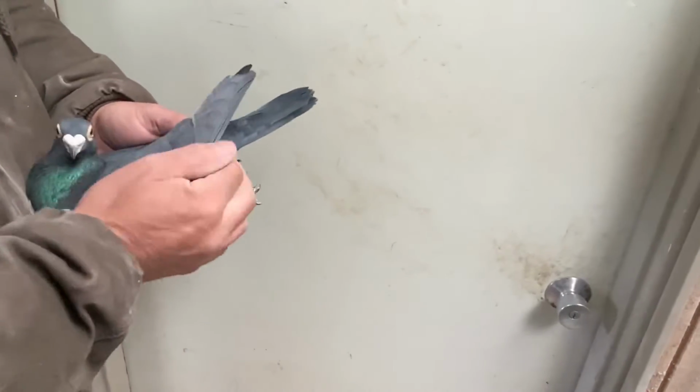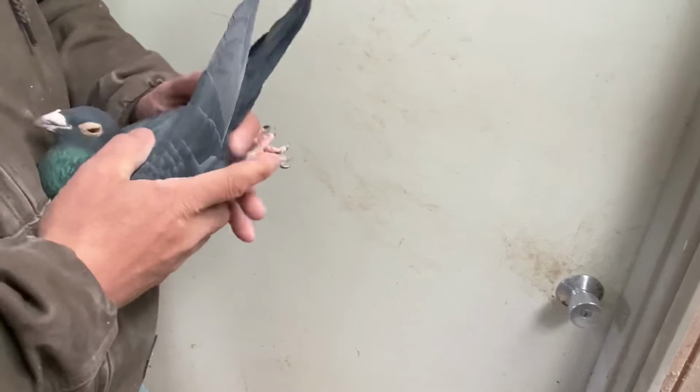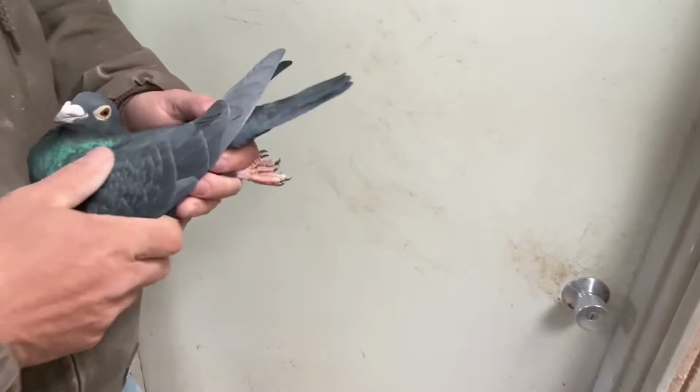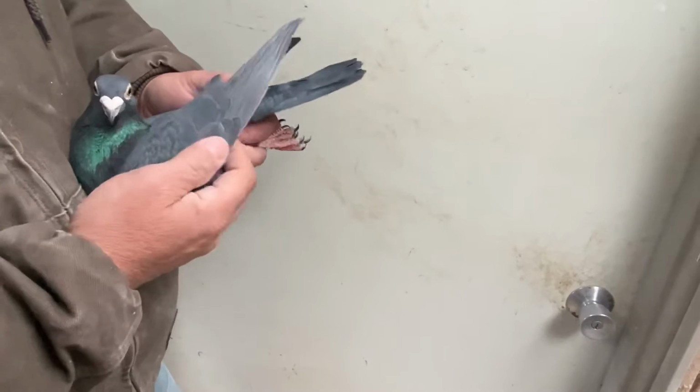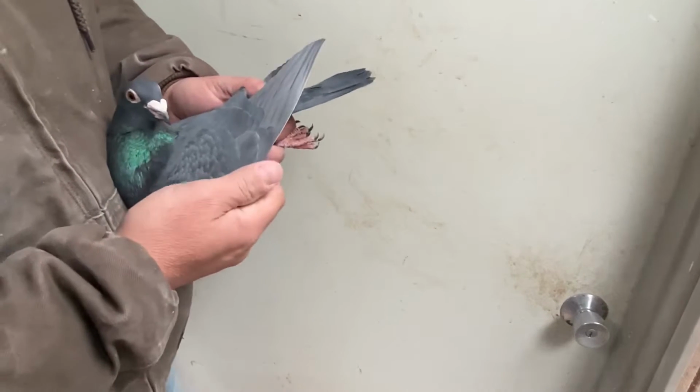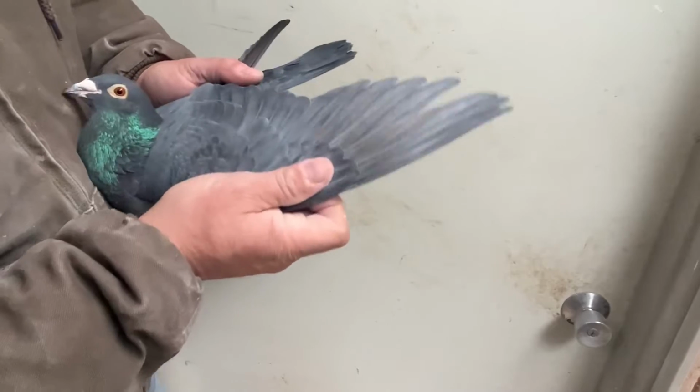So we're backtracking a little bit here. We're back to the first. We had two blacks in the cage there to start with. This is one of them. Just want to show you what a spread looks like.